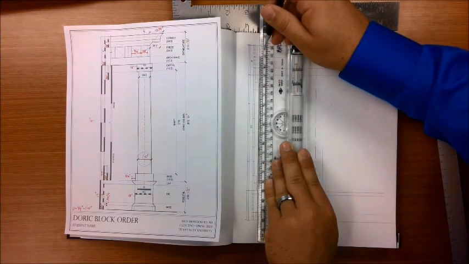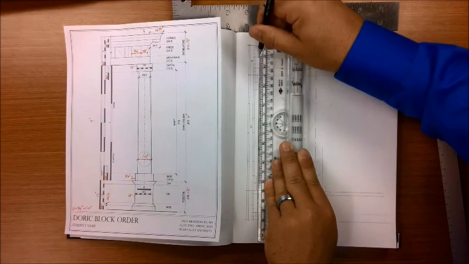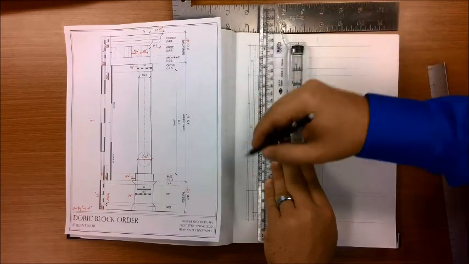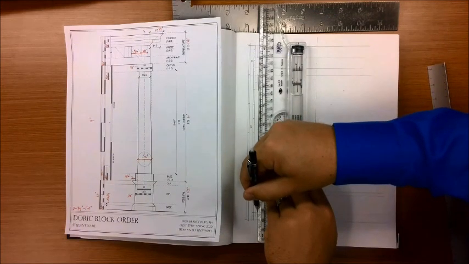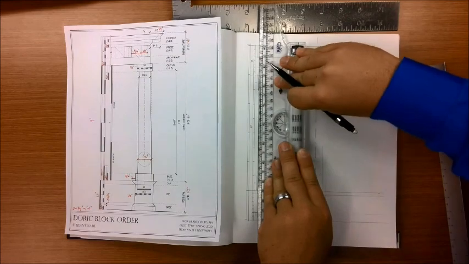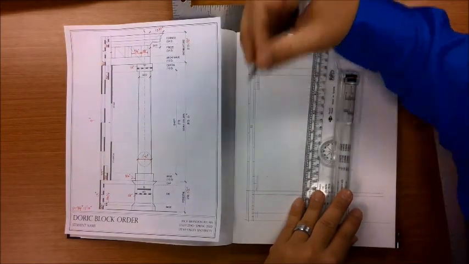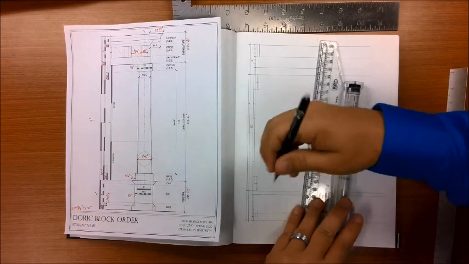I'll move that away about 1/8 of an inch. Create another vertical there for the capital, the column base, as well as part of the base for the pedestal. Carry those lines across. We've got our divisions now for half D.